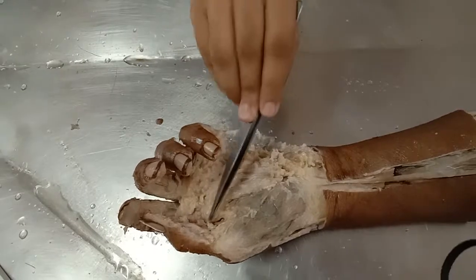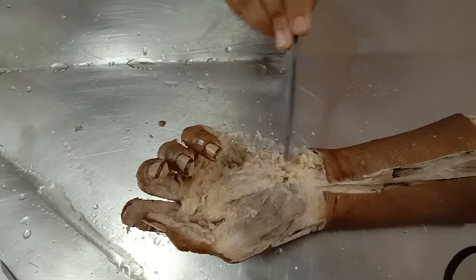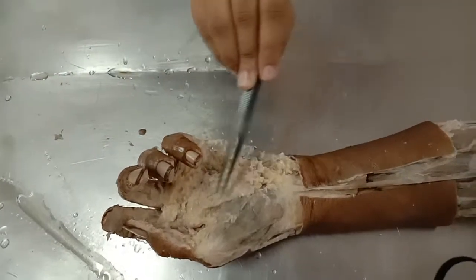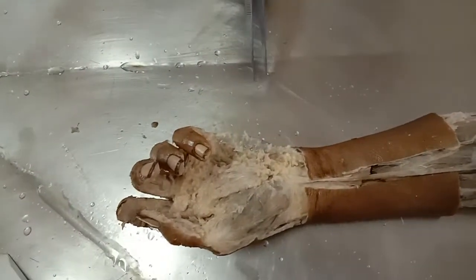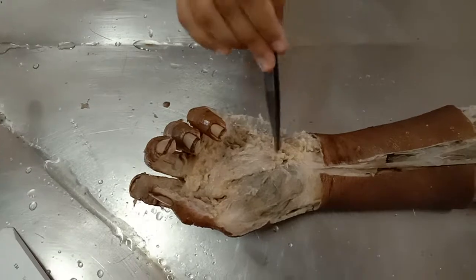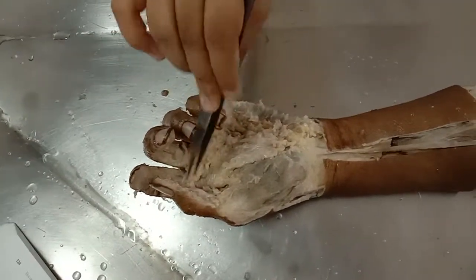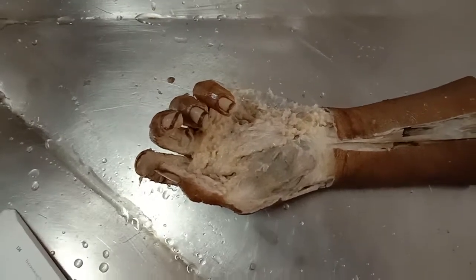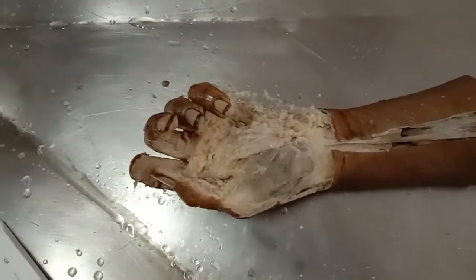Lateral border. The lateral edge of the aponeurosis is continuous with the deep fascia covering the thenar muscles. The lateral palmar septum extends inwards from this edge to the first metacarpal. Next one is functions. It helps to improve the grip of the hand, fixing the skin, protects the underlying tendons, nerves, and vessels.